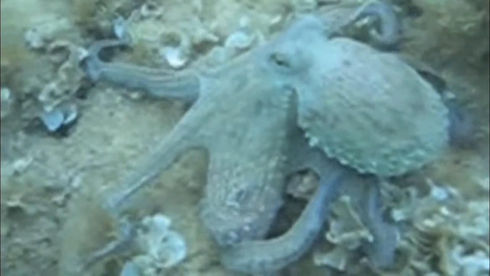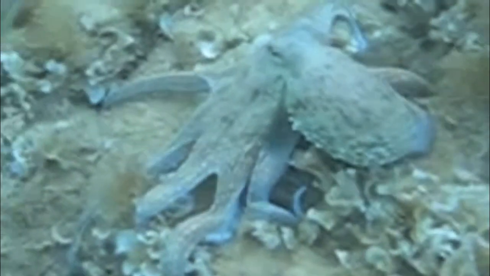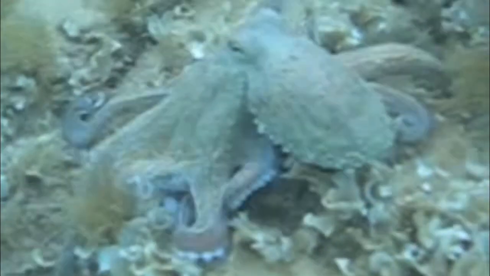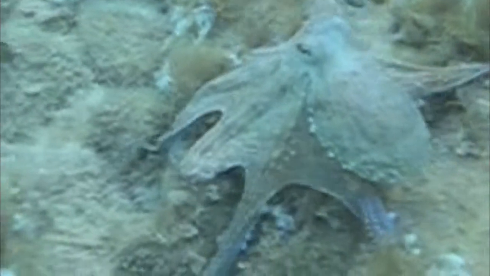When these eggs hatch, they live in plankton for about 1 to 2 months, and any of the juveniles that survive will live for 1 to 2 years, and during that time they will repeat the life cycle.